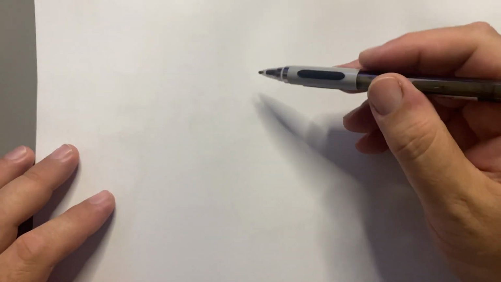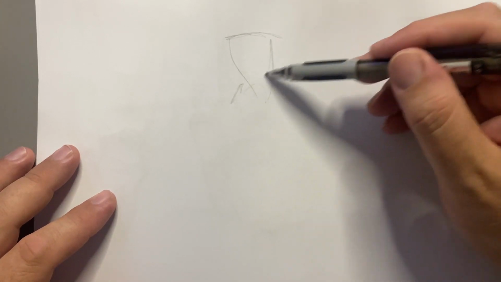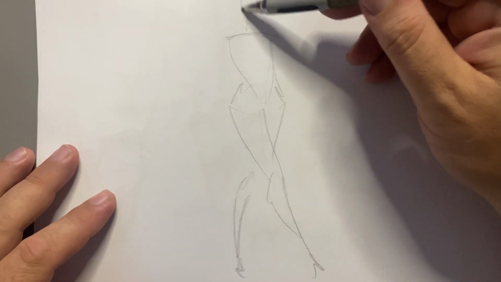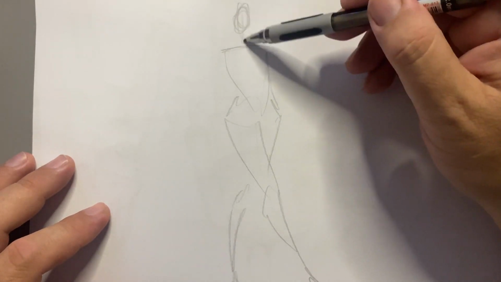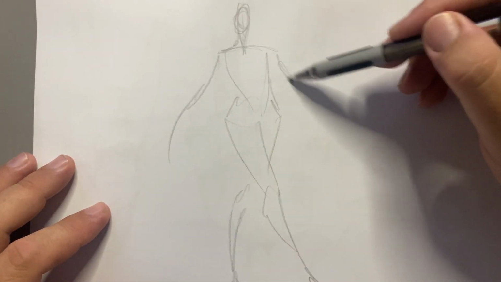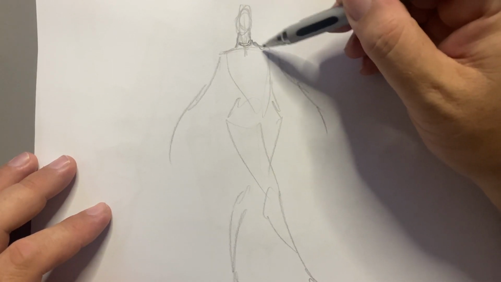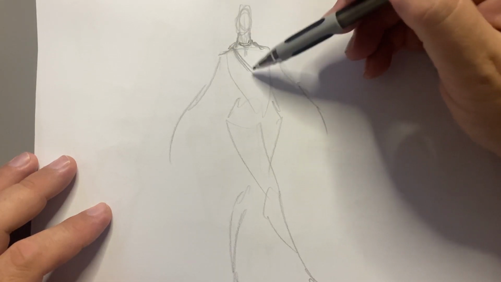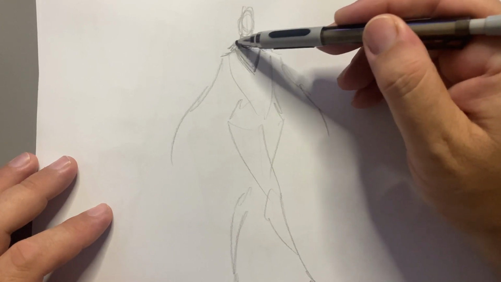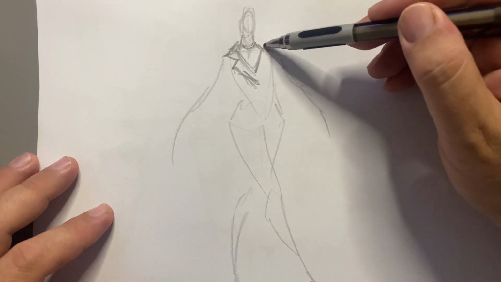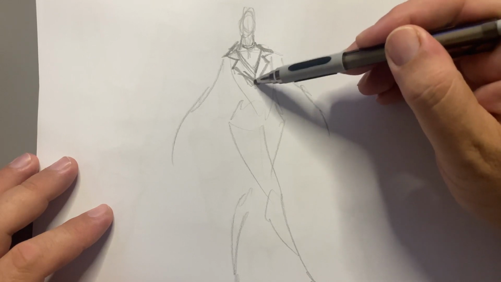Let's try one more. She will have a high collar shirt and some sort of really cool jacket with wide but really short collars.